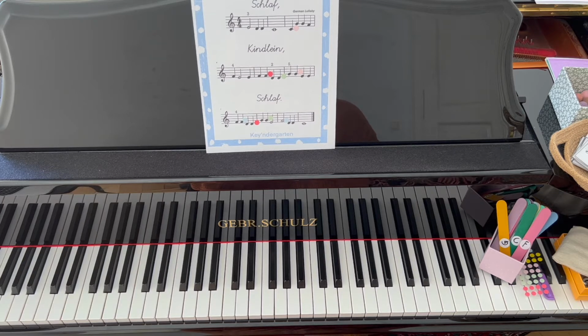We could start this lesson by repeating our previous songs that we worked on. So we could play Mary Had a Little Lamb or Ode to Joy again just to start the lesson. Or we could repeat one of the activities or a few of the activities that we've done during our first lessons together.